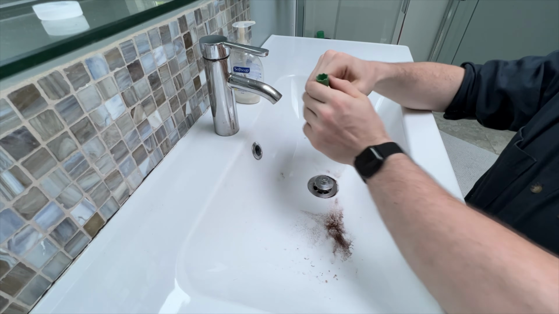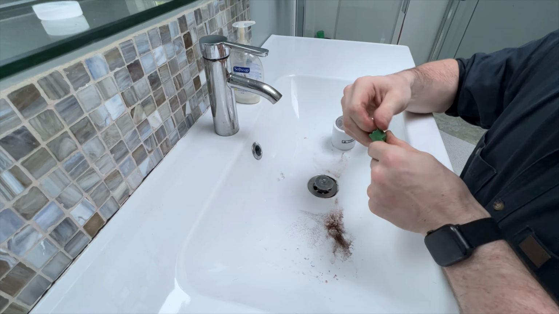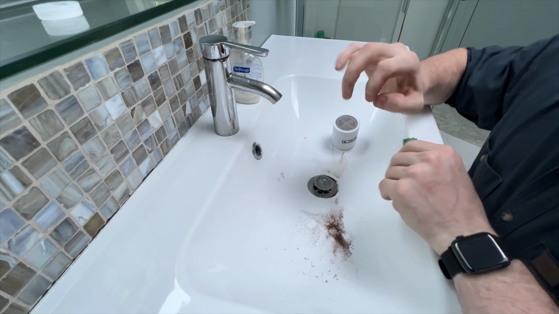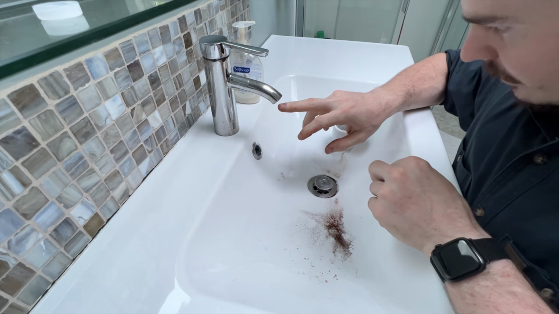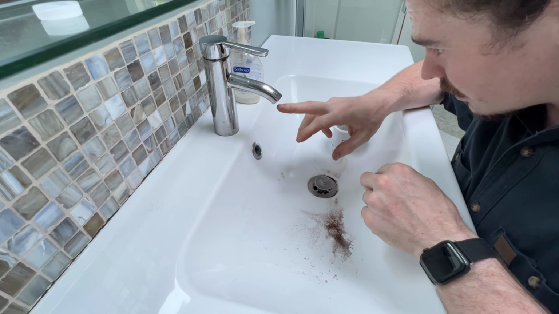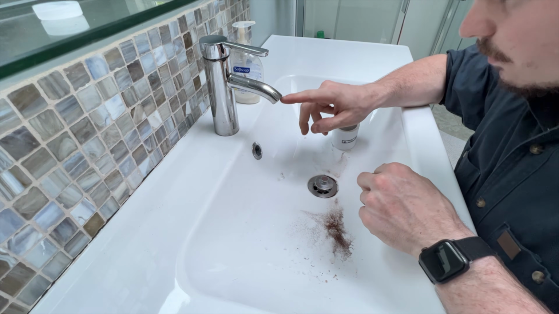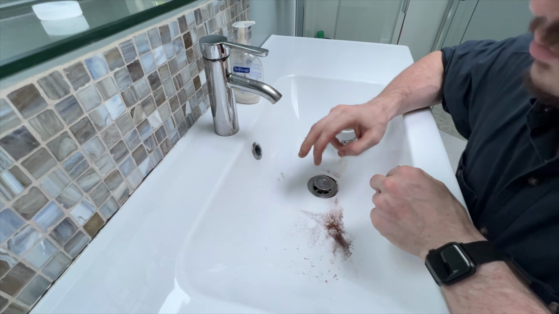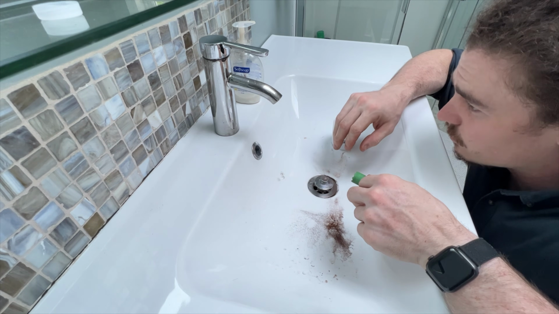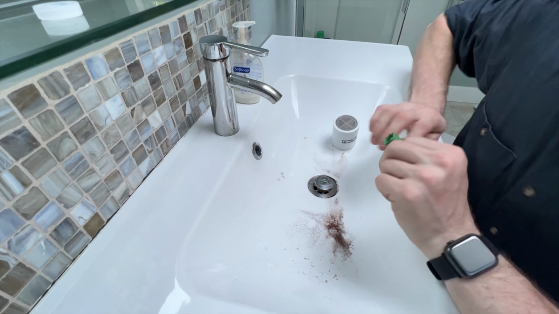Ooh, that one's stuck in there. I'm going to have to try and get some needle nose pliers. There's a lot of mineral deposit preventing that from spinning freely out. Let me go see what I can do.